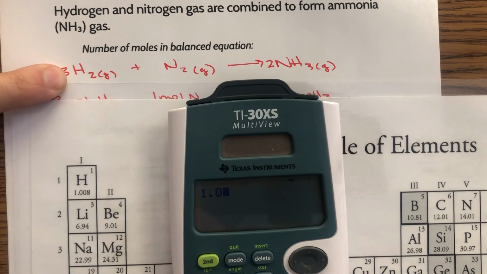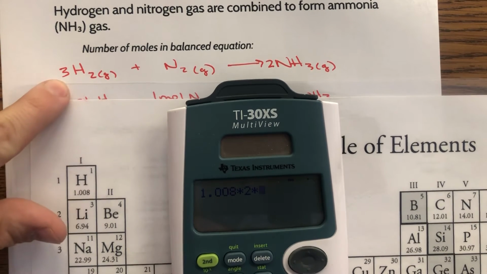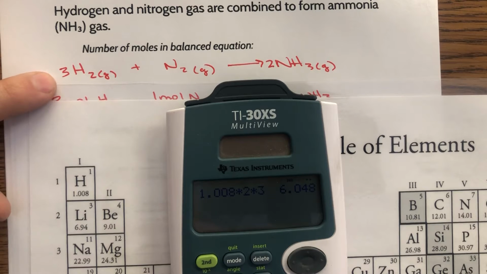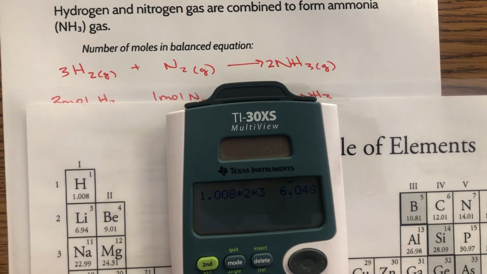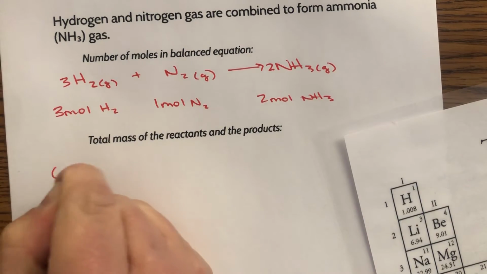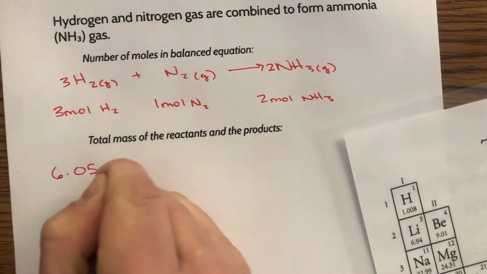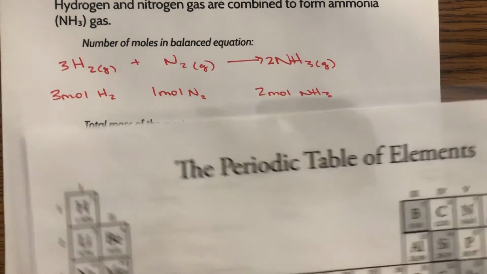We have 1.008 times 2, but we have 3 of those, so times 3. So we're going to have a mass of 6.048. So we'll just say 6.05 grams of hydrogen.